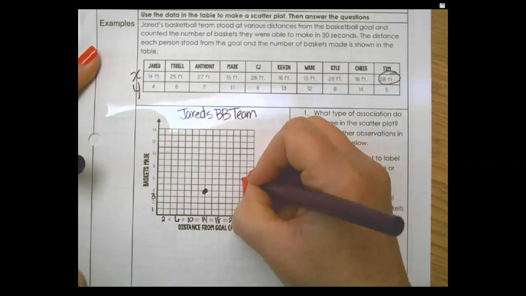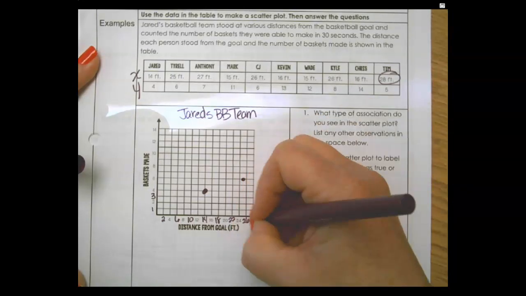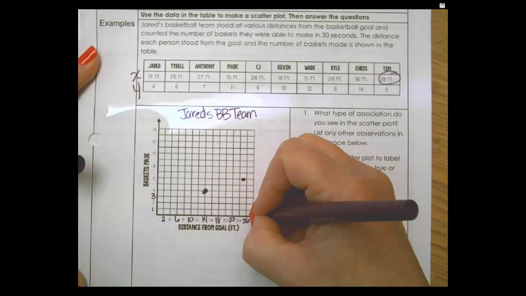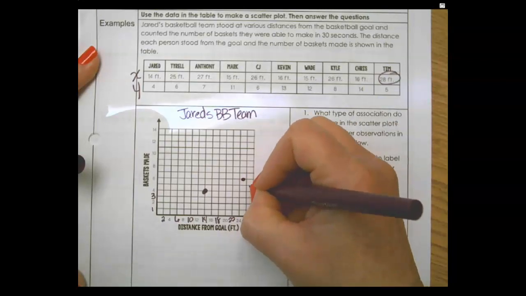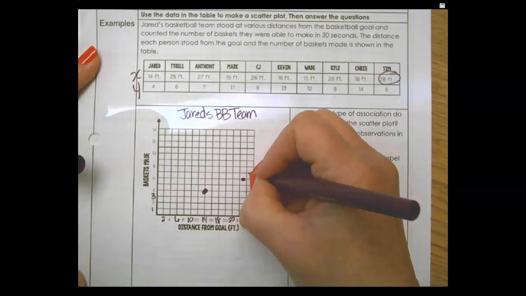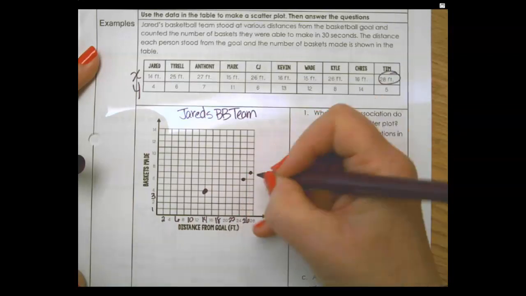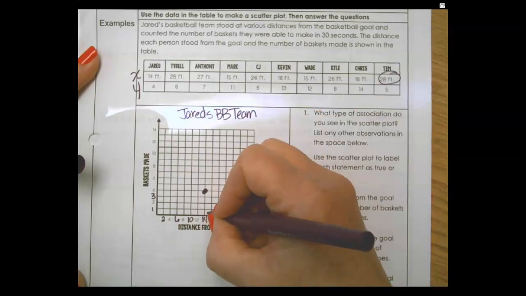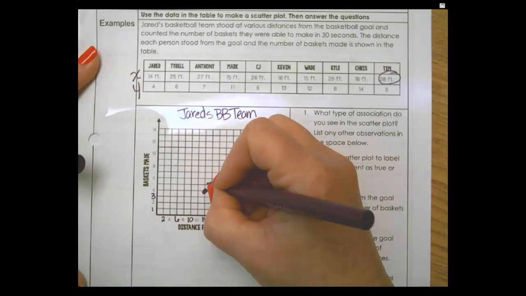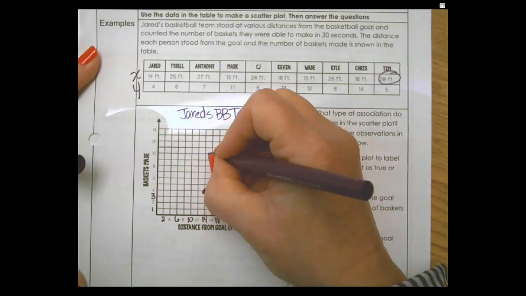And that's okay. 27 and 7. I'm going to do mine, you do yours. And then we can check it out.